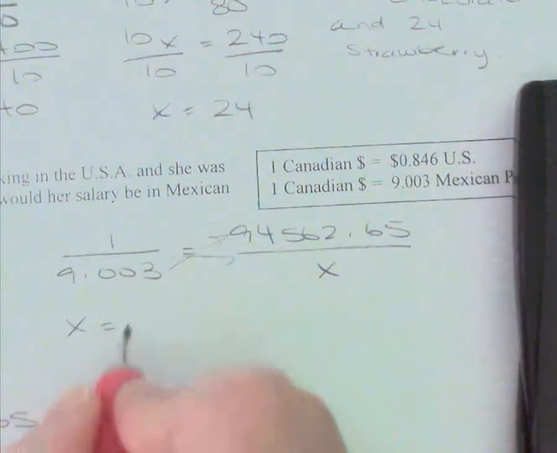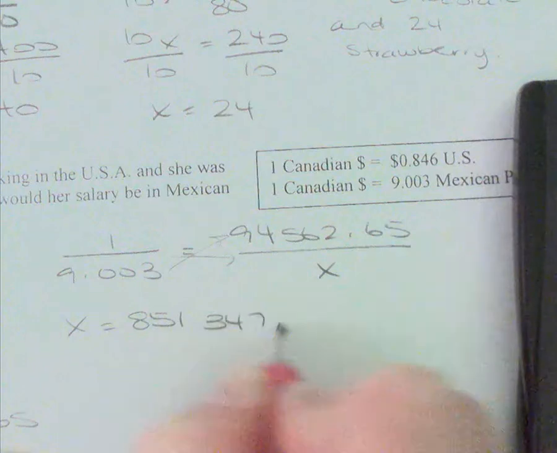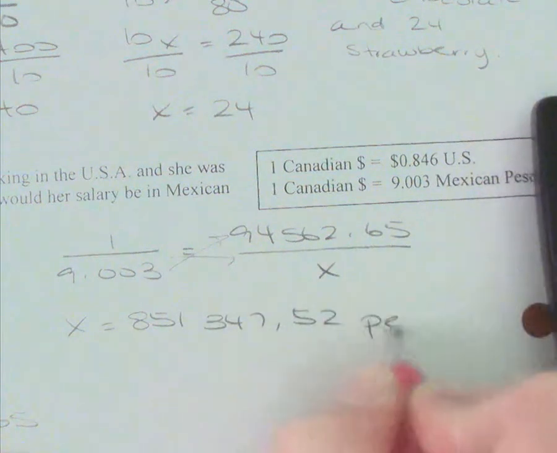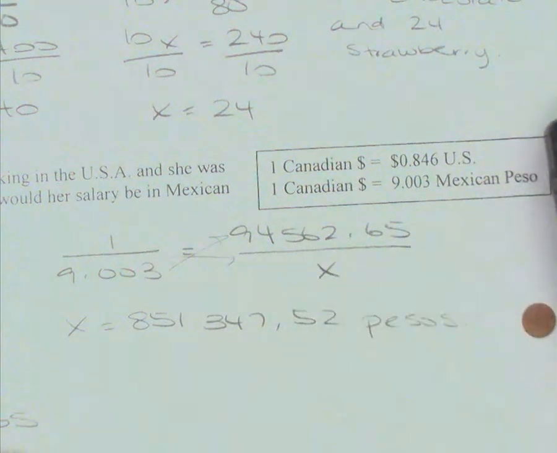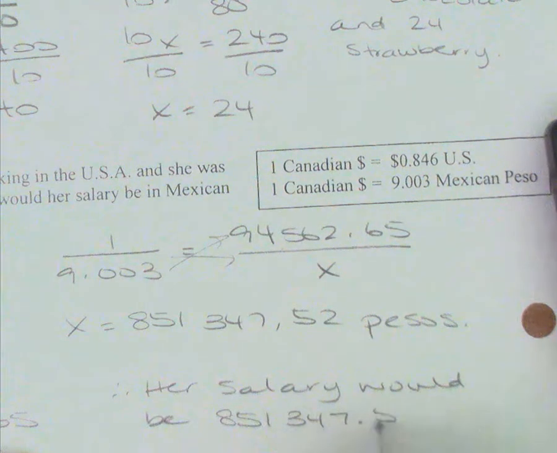So that would be 851,347.52 pesos. So therefore, her salary would be 851,347.52.